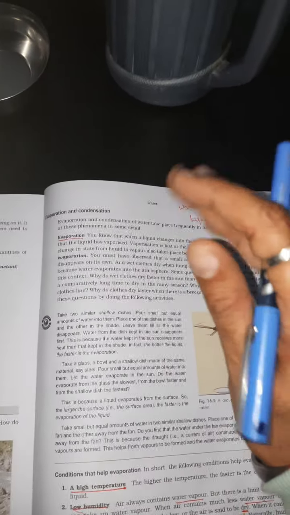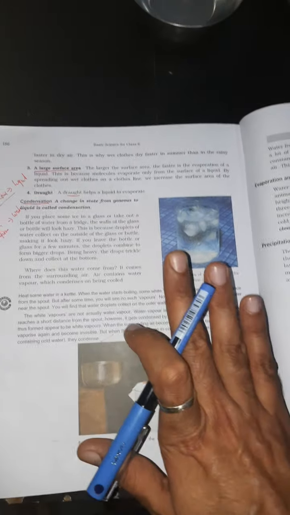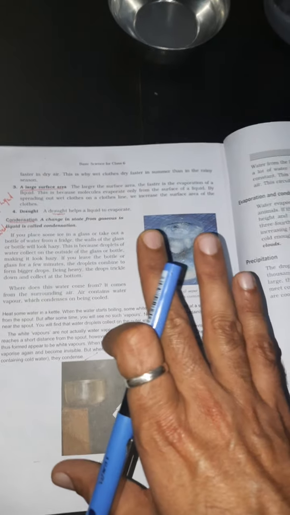Now we will perform one activity that is also mentioned in your book on page number 156. This activity mainly explains the concept of condensation and evaporation, how they take place and what the different reasons are. For performing the activity we need some materials.